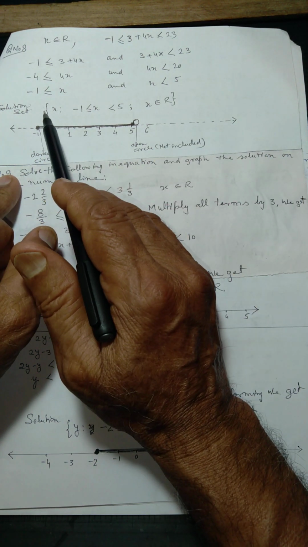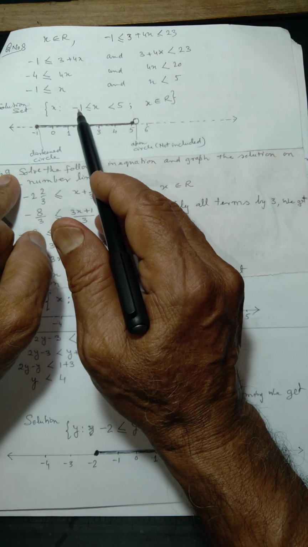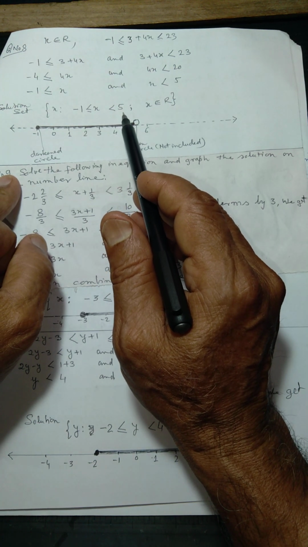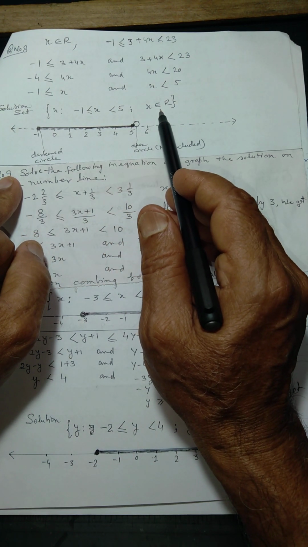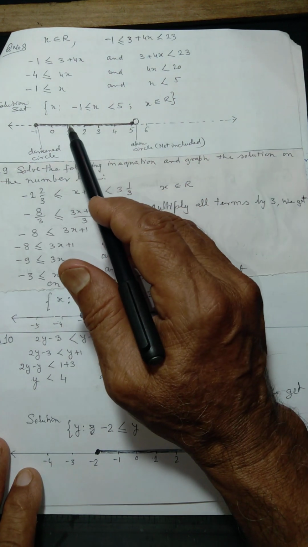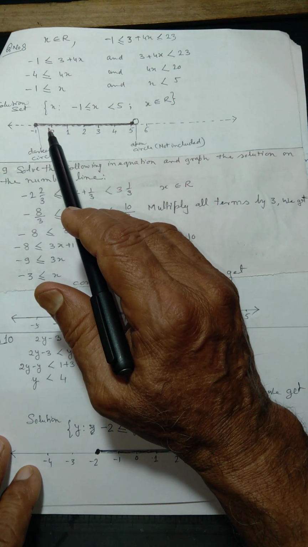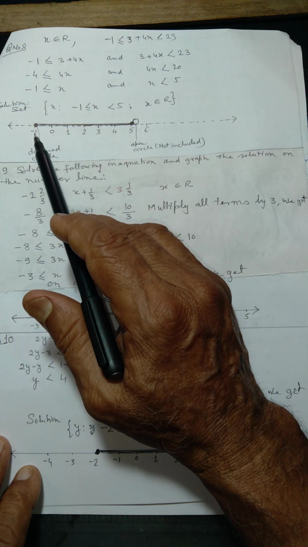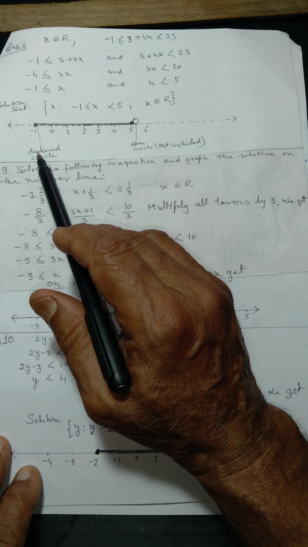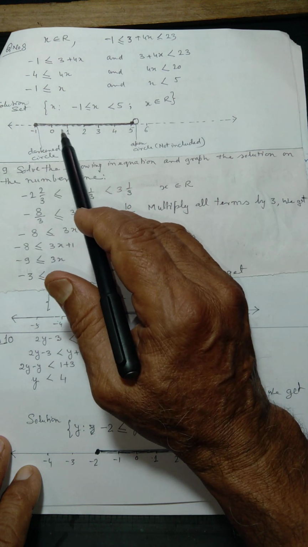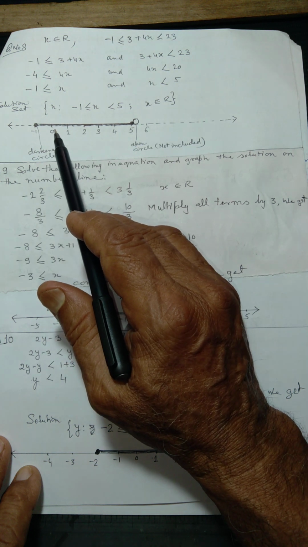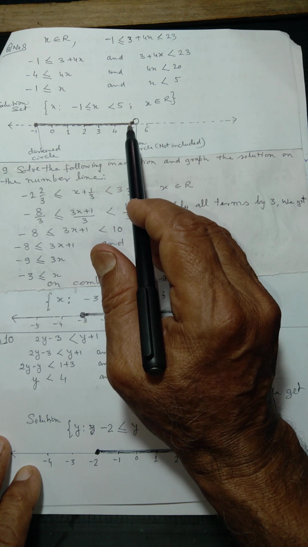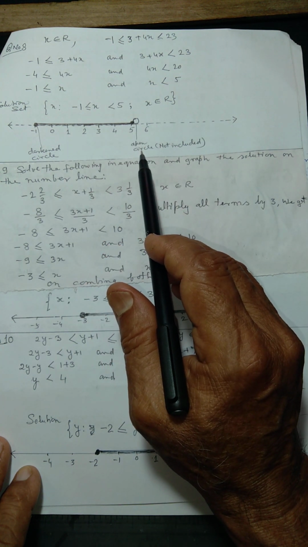So our solution set will be like this: x such that minus 1 is less than or equal to x and x is less than 5, where x belongs to real number. Now this has been represented through the number line graph. So here it is minus 1, that is a darkened circle, and from here minus 1, 0, 1, 2, 3, 4 up to 5. 5 is not included, the open circle.